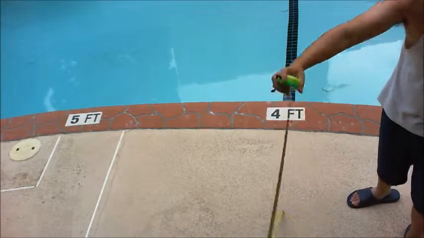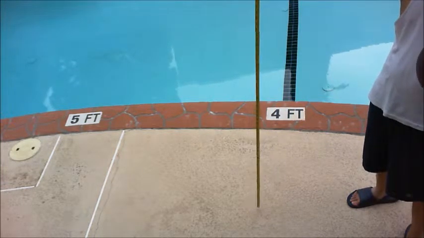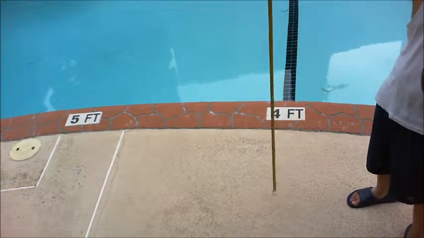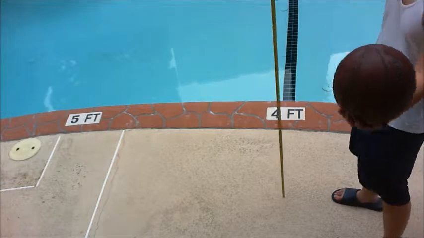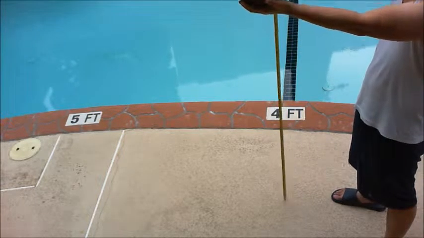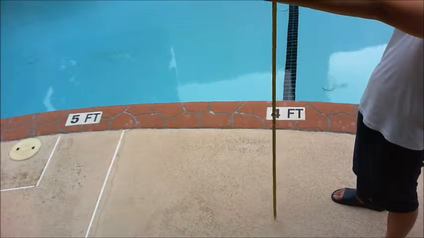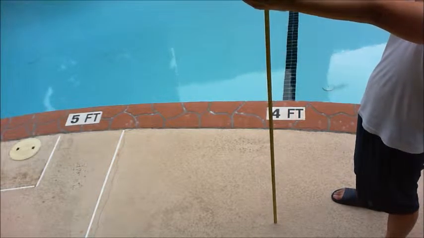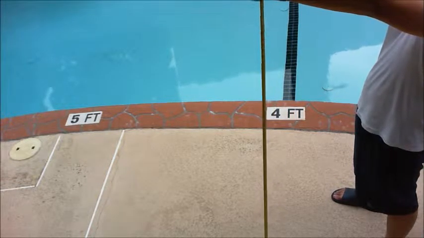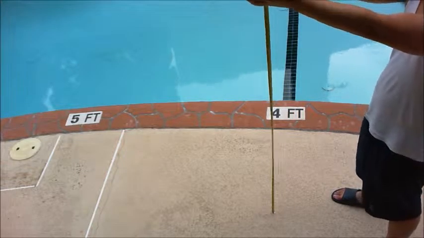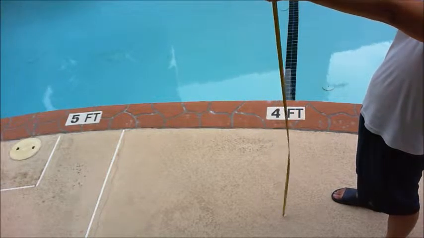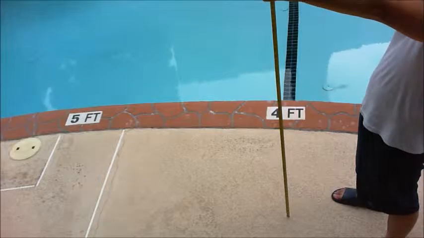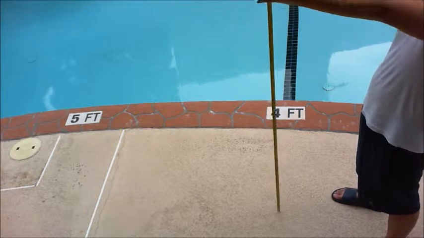I let the ruler touch the ground, and the ball is going to go up and touch my hand. Now the ball is at rest, and I'll try to figure out the height once it rebounds.